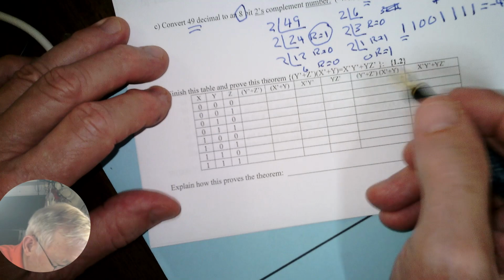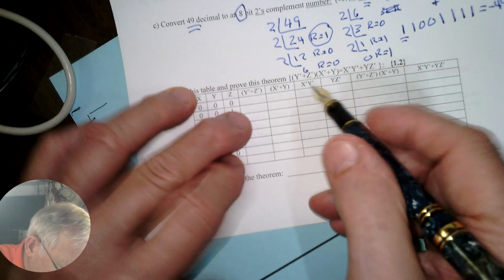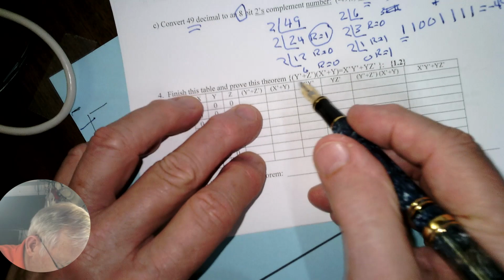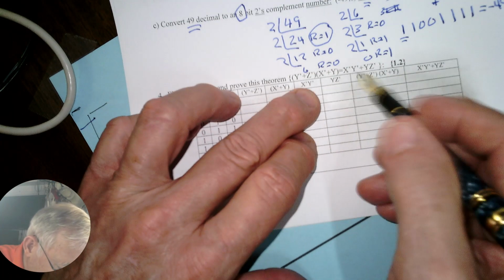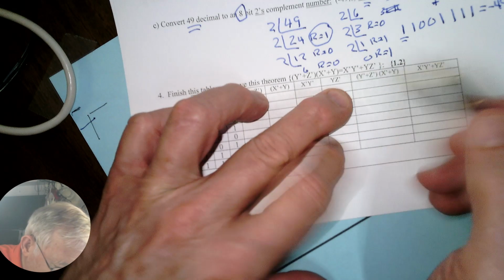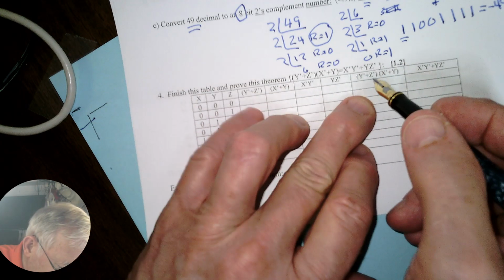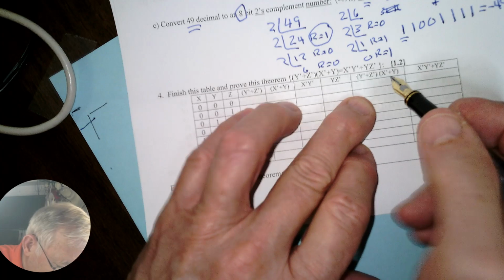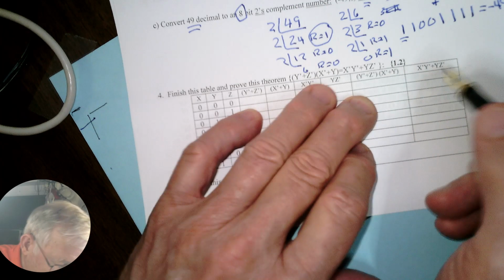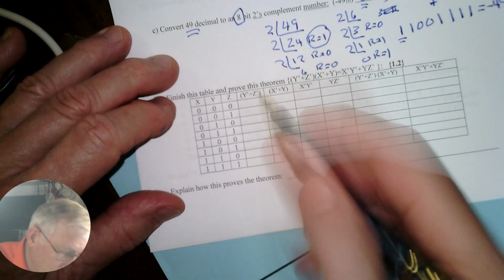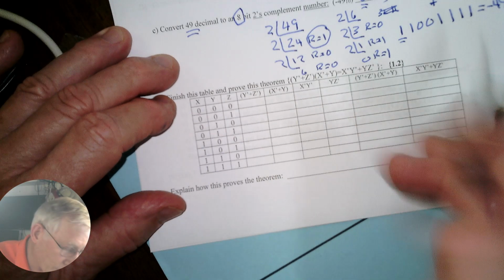All right, so let's see if there was a typo here, because I think there might have been. Y'z', that's good. X'y, that's good. X'y', that's good. Yz', that's good. Y'z', x'y, x'y', and yz'. Okay, they all look good. So let's just do these columns, and then we'll see if these final two are exactly equal.